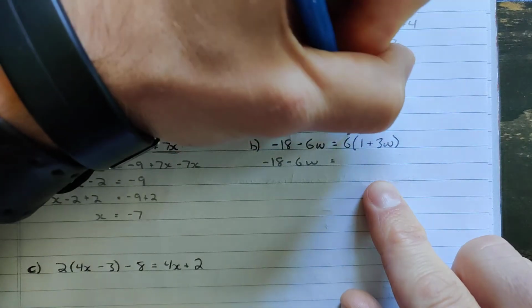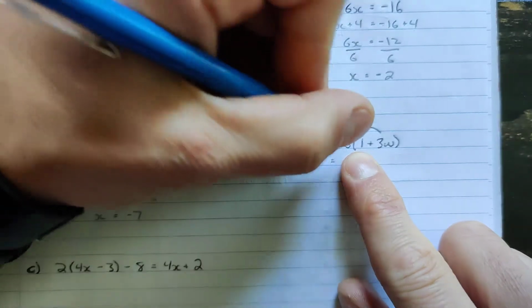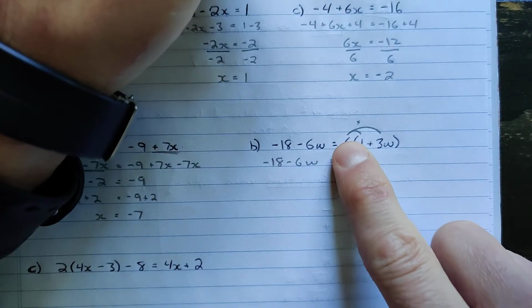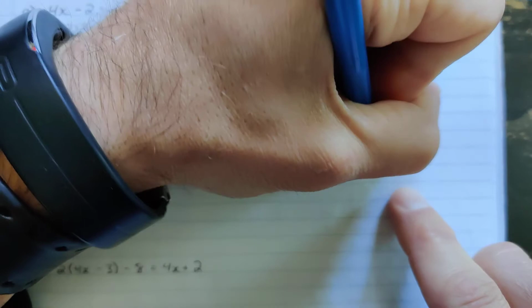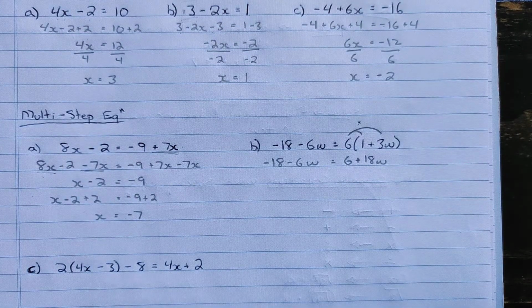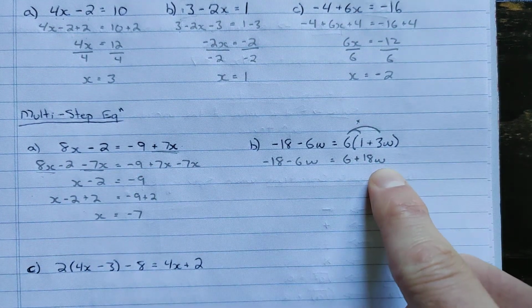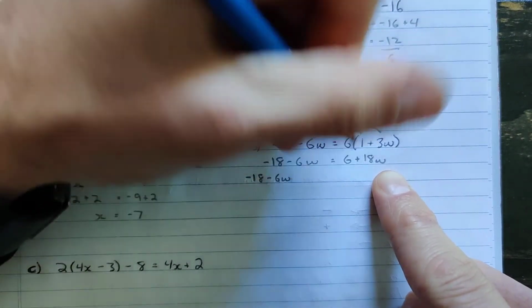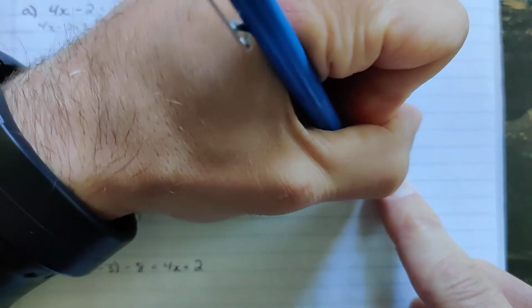Whenever you see brackets, just get rid of them by multiplying or expanding that bracket. So remember, when we expand these, we multiply each term inside the brackets by the term outside. So we have 6 times 1 is 6, and 6 times 3w. And again, we just multiply the number portions. 6 times 3 is 18, and then a w. So now I have something similar to my previous question, a variable on both sides.